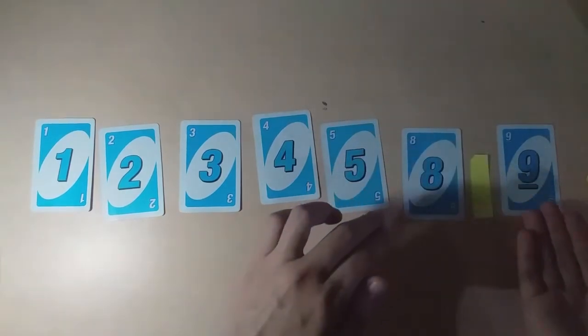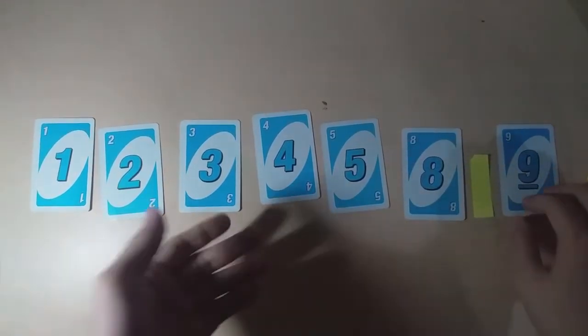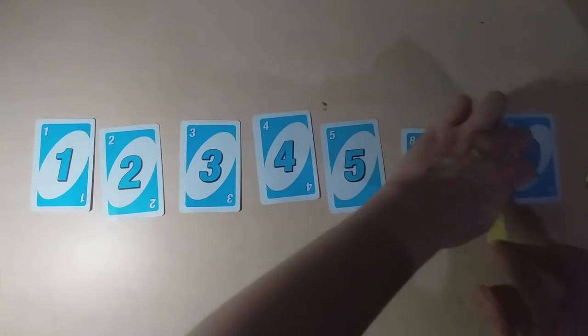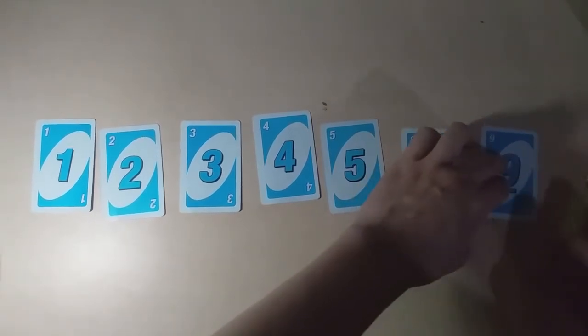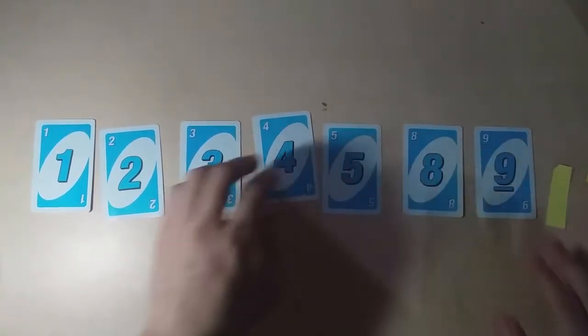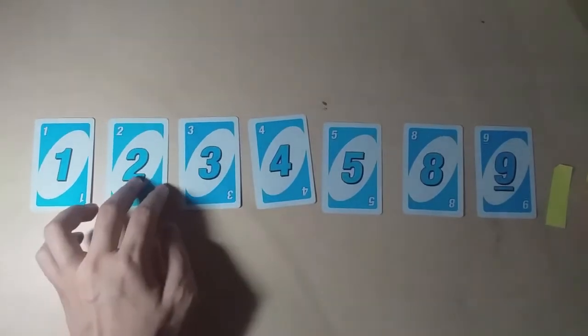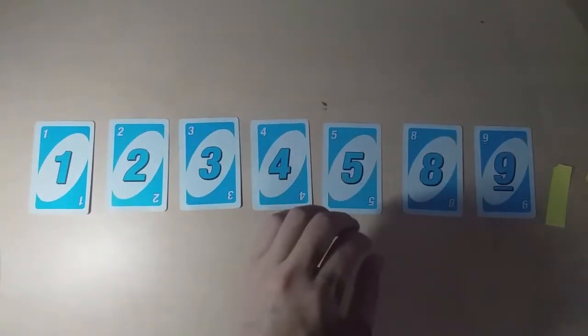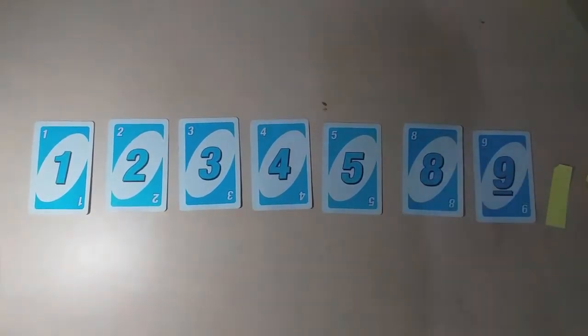So we are left with 9. So of course 9 inserts right here. So the marker moves. Then there you have it. It is now sorted. So that's how insertion sort works.